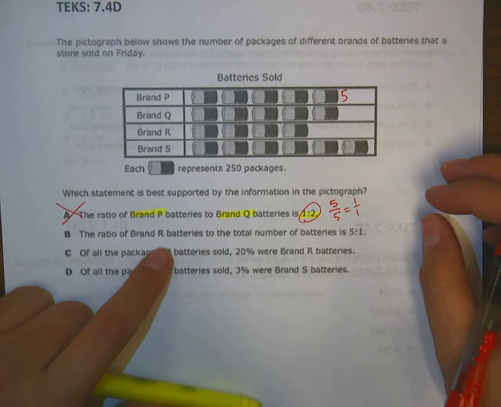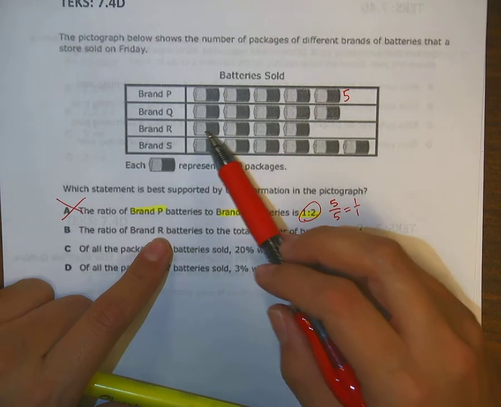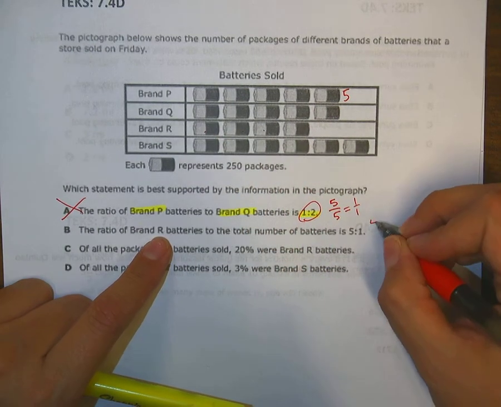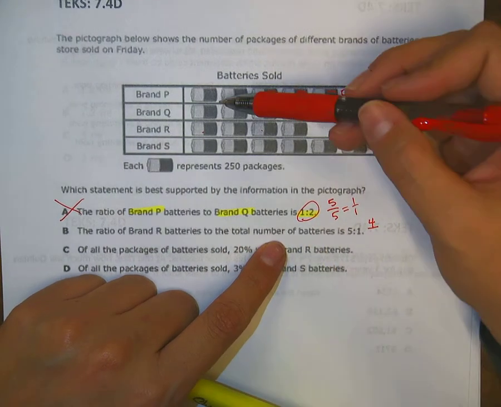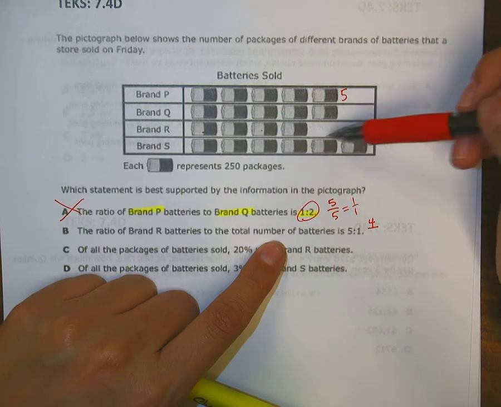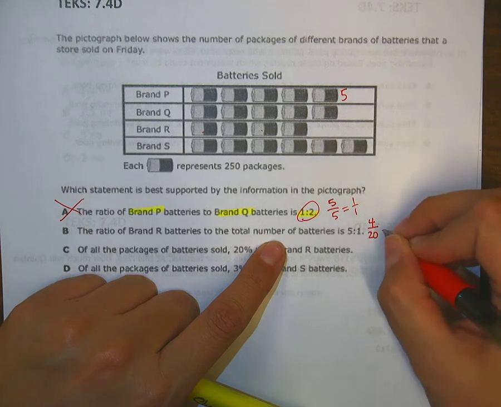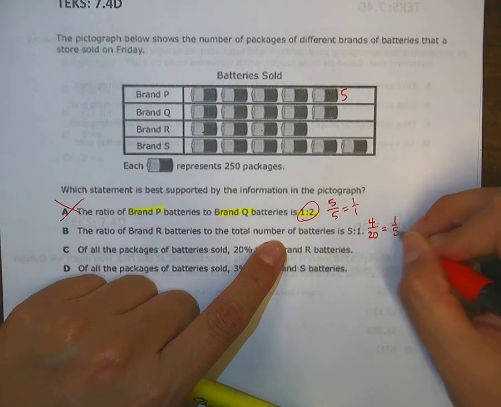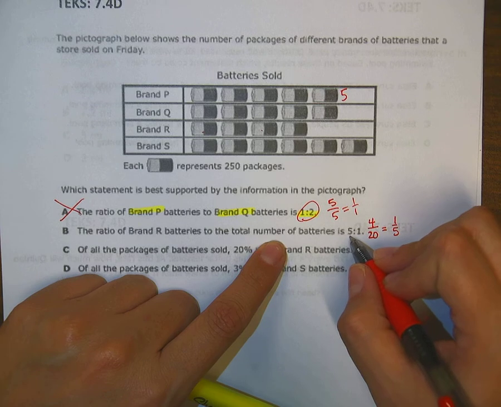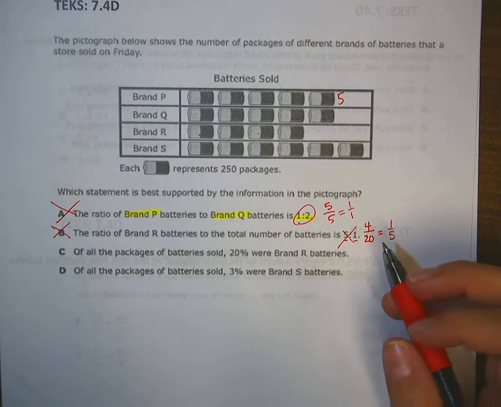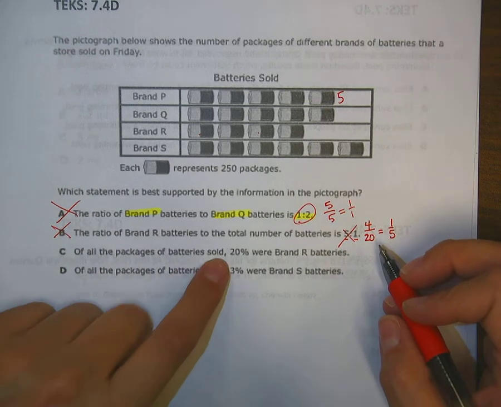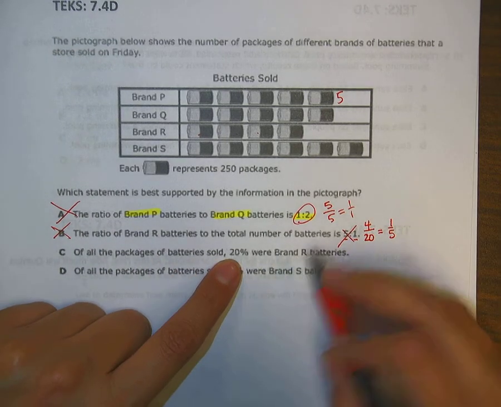The ratio of R batteries, 1, 2, 3, 4, to the total number of batteries, which is 20. That's simplified as 1 to 5, which is different than the 5 to 1. So that needs to be flip-flopped. That's not right.